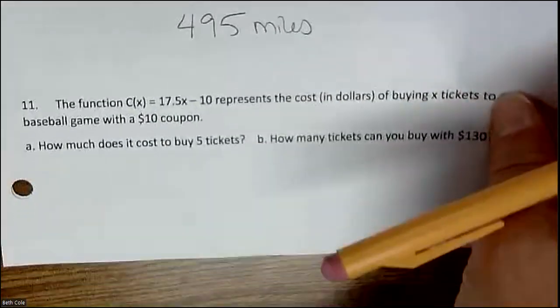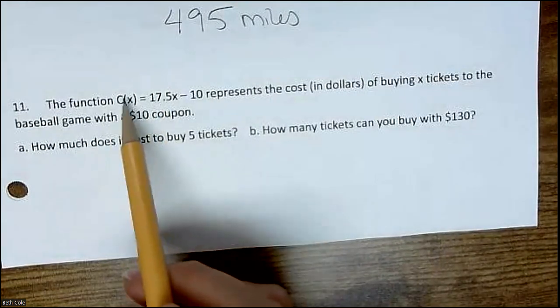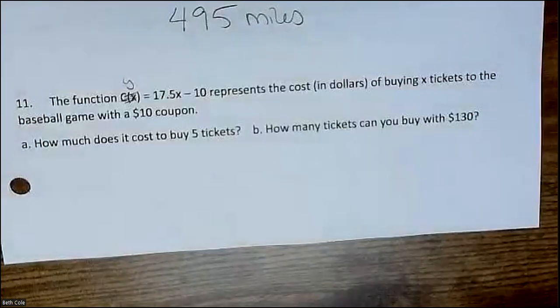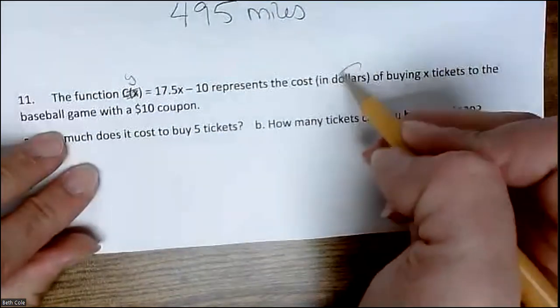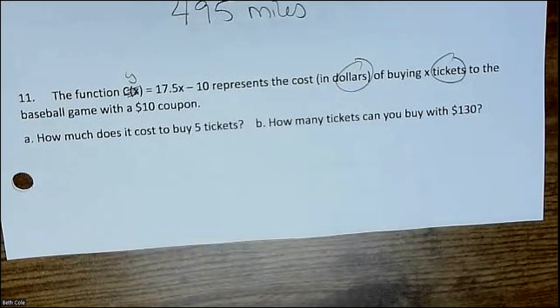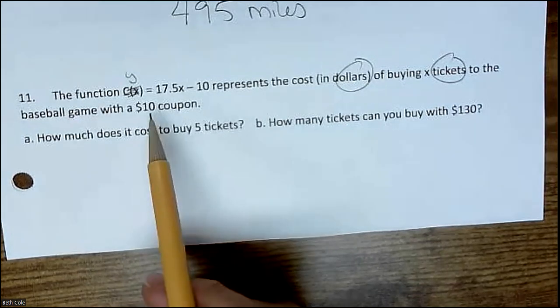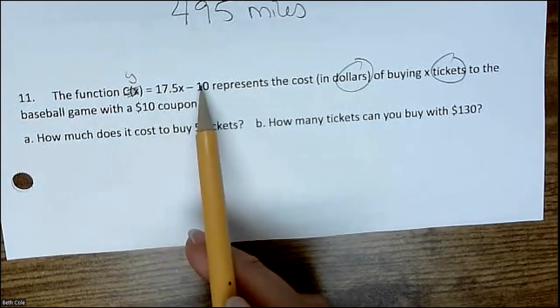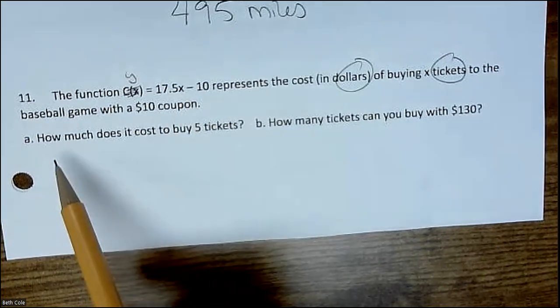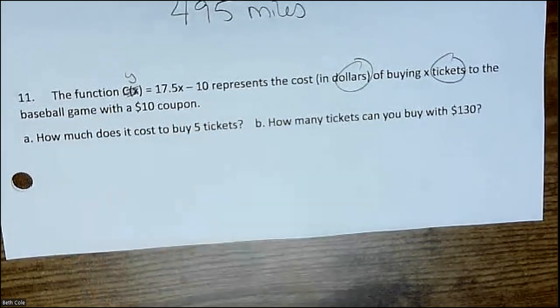All right. And then last one of these. Function C of X equals, and again, this just bothers everybody. If that bothers you, if you're like, I don't like that, just put Y. If that scares you, because I think that's the biggest problem with this, it just bothers everybody. So we've got cost in dollars for buying X tickets. So you have dollars and you have tickets. To the baseball game with a $10 coupon and it's whatever minus 10. That's because the coupon took off $10. It's a pretty good coupon. All right. How much does it cost to buy 5 tickets? You're just going to plug in 5.